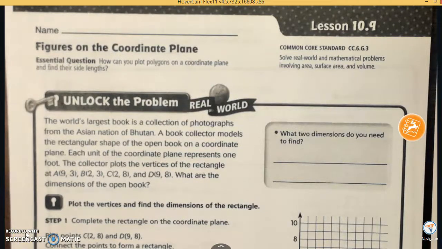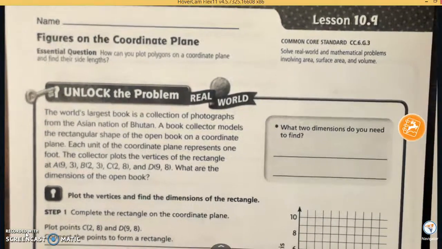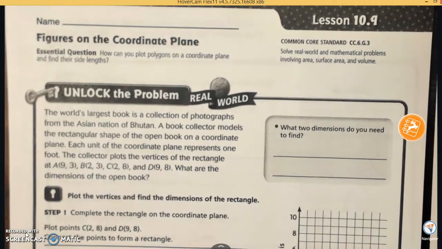Hello and welcome back. Today we are going to be going over lesson 10.9, figures on the coordinate plane. Now in case some of you are wondering or some of you missed it, we did skip lesson 10.8. We did not go over that lesson. That's just not a necessity at this point. So we're covering what we need to right now. So lesson 10.9, this is figures on the coordinate plane.